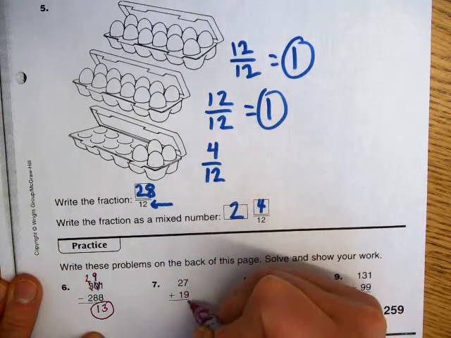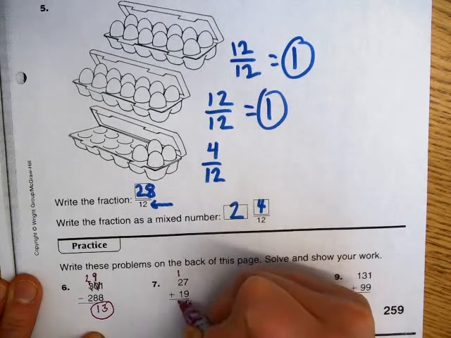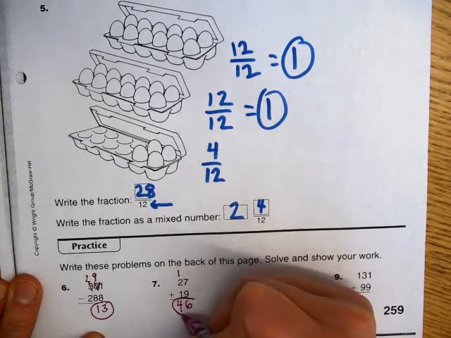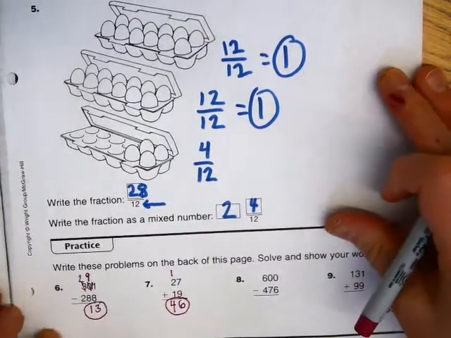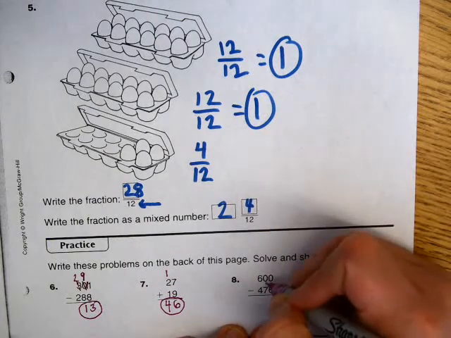7 plus 9 is 16. Put down the 6, carry the 1. 2 plus 1 is 3, plus 1 is 4. 27 plus 19 equals 46. And it's a good idea to get in the habit of circling your answers for the teacher to be able to find the answer easily on the paper.